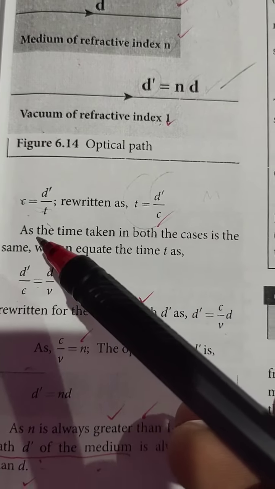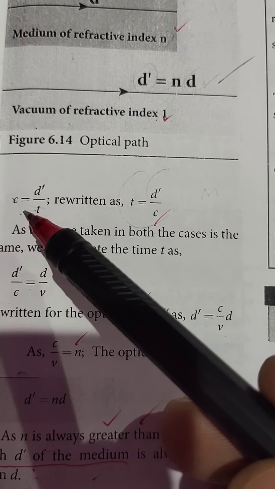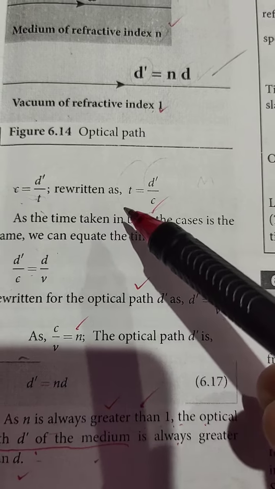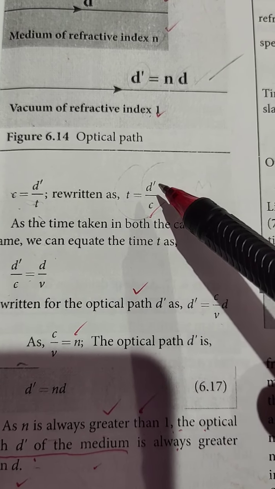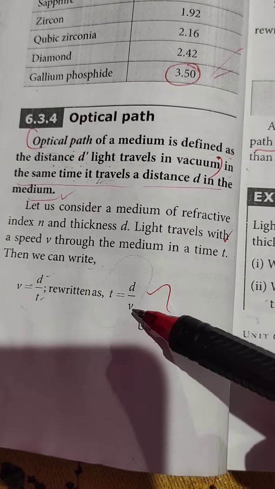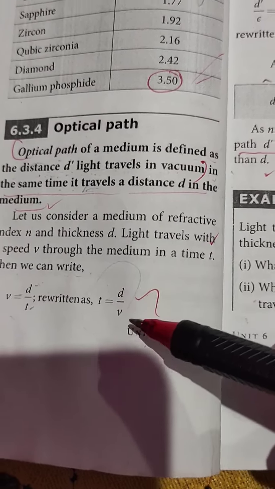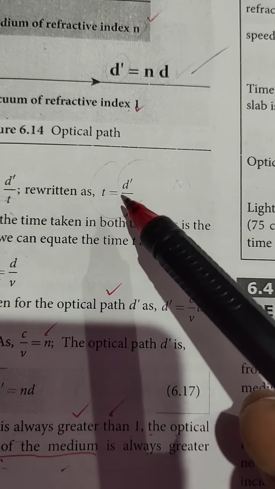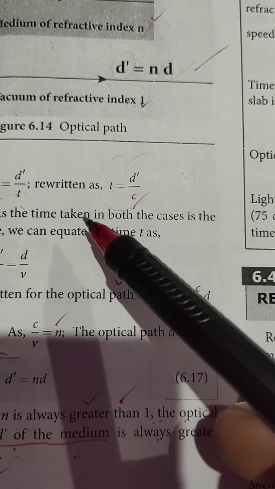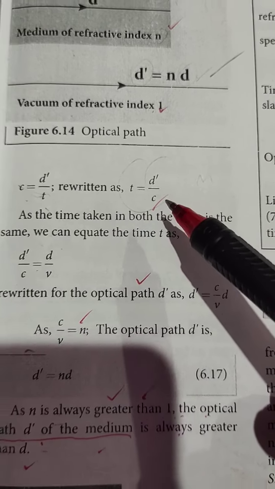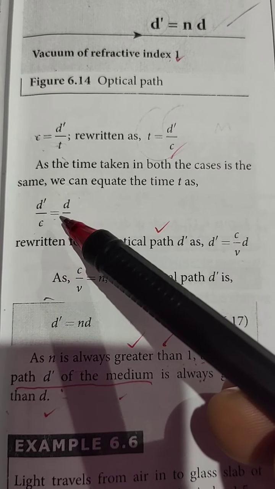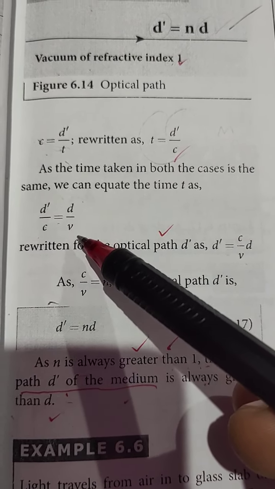Here, the velocity of light in vacuum is d dash by t. In the same way we can rewrite this equation: t becomes d dash by c. Here simply notice that t equals d by v, and t equals d dash by c. So both left hand sides are the same, so we can equate the right hand sides. So d dash by c equals d by v.